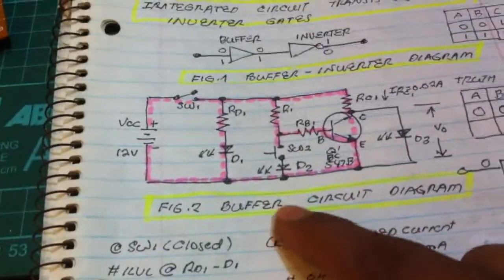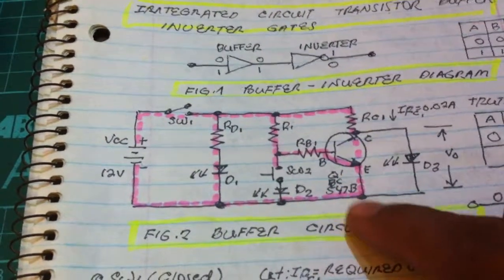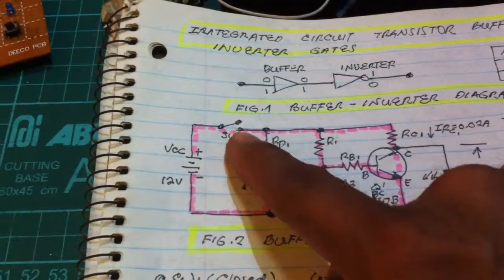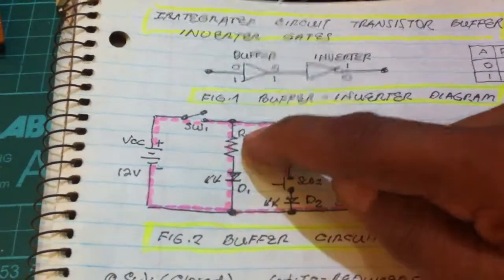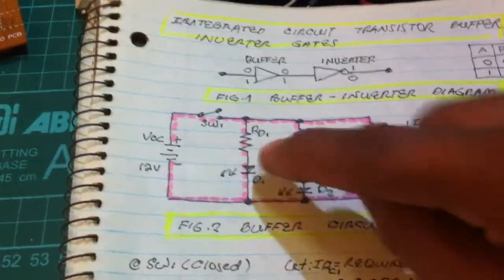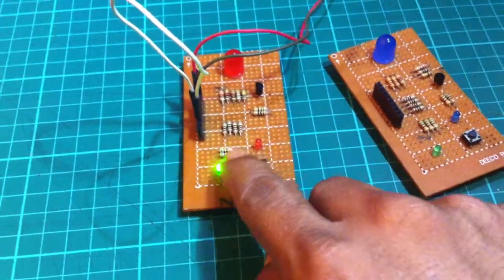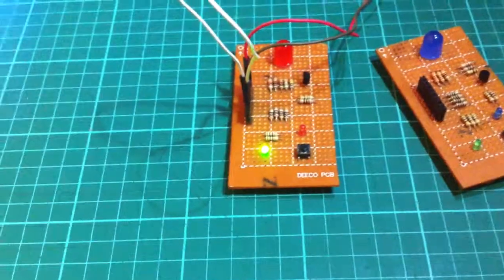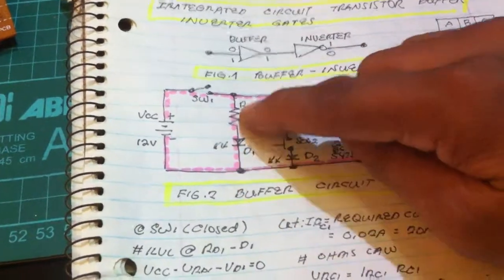So let us make a buffer gate using transistor. We have this diagram, we have the transistor here, and we're going to trace the current flow. 12 volt supply. Upon closing the switch, current flows to this resistor and LED, making this LED turn on. That's why during the switching on, the LED power on is okay.